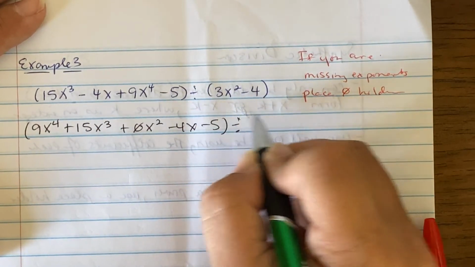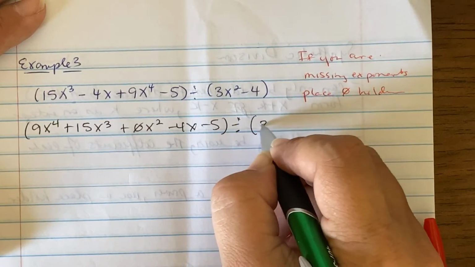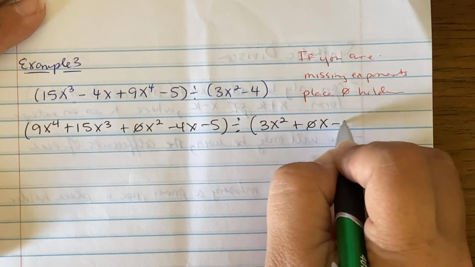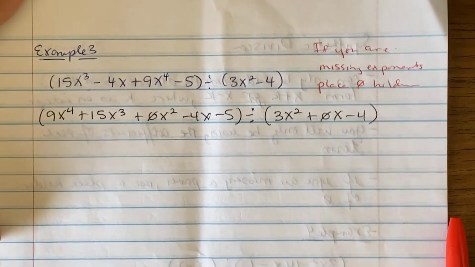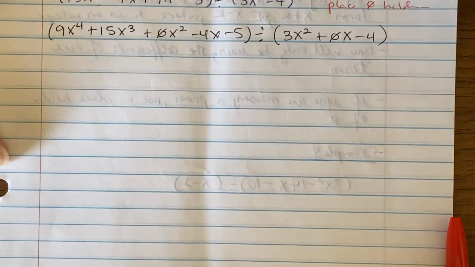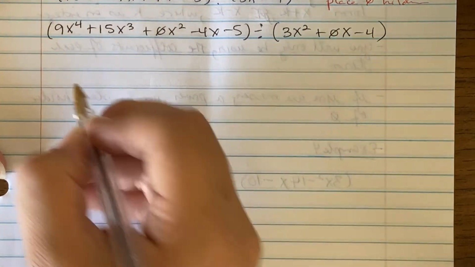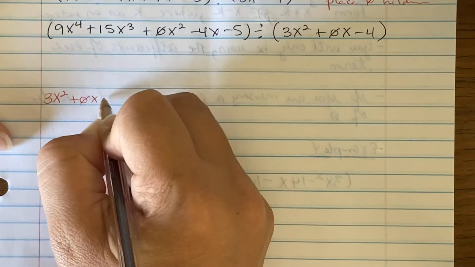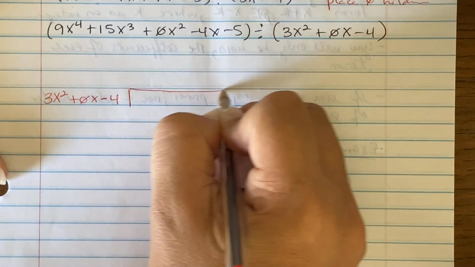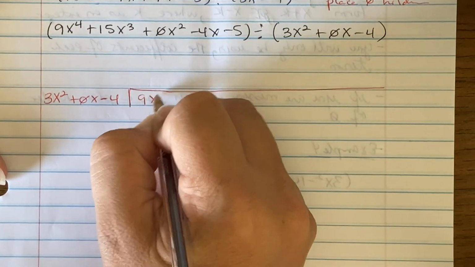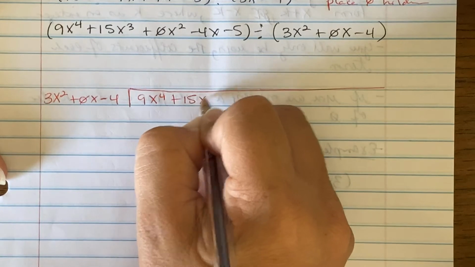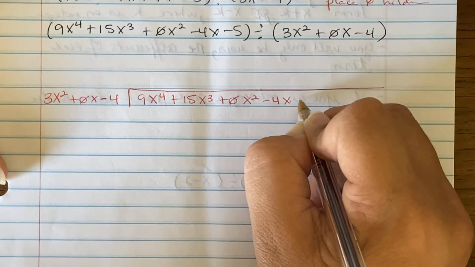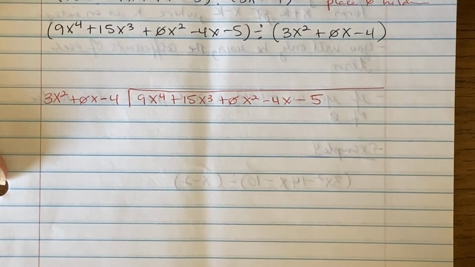And then the division one, we're dividing by 3x squared minus 4. So again, 3x squared plus a 0x as a placeholder minus 4. It's going to make your math a little bit easier. So now we know what we're dividing by and what we're dividing into. So we're going to set up our piece. So we're going to write 3x squared plus 0x minus 4. And I'm dividing into 9x to the fourth plus 15x cubed plus 0x squared minus 4x minus 5.